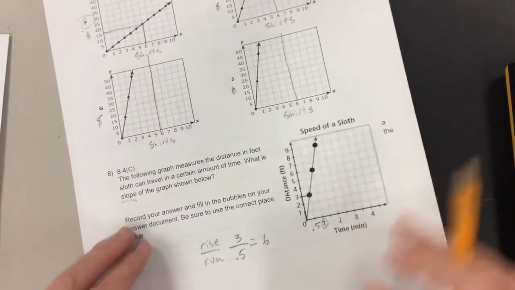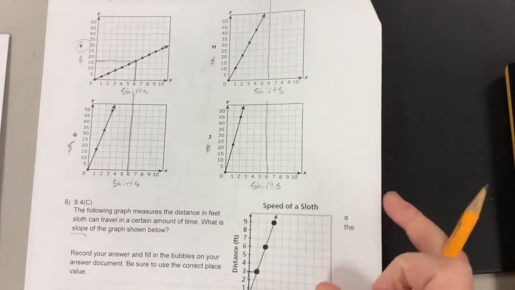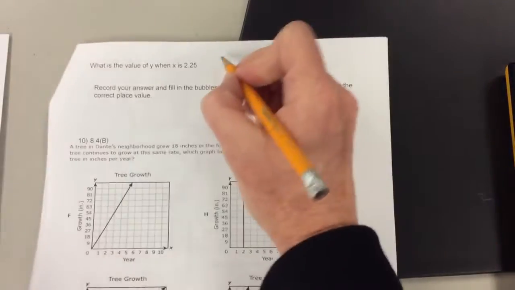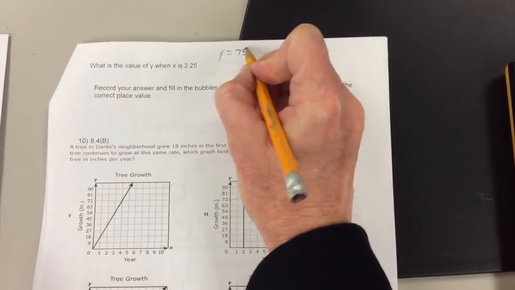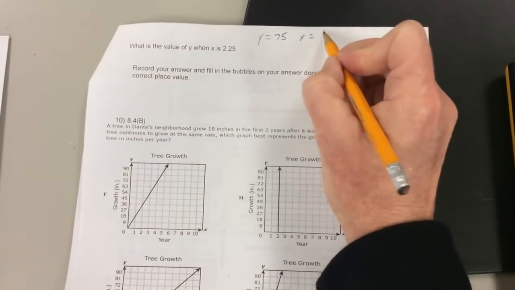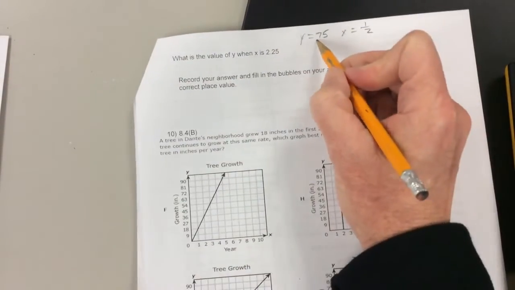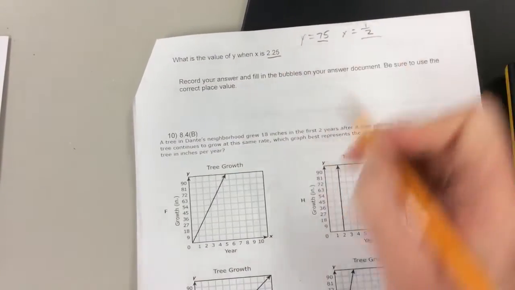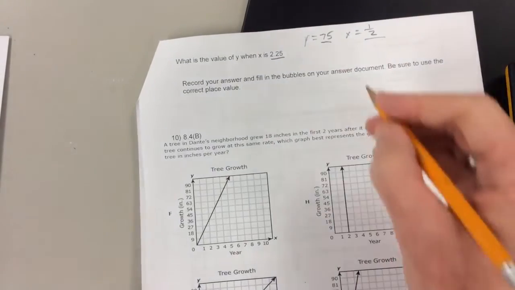Okay, this didn't copy well. Part of it is here, part of it is here. So I'm going to copy this problem here. So y is 75, and x equals 1/2. Okay, oh, we have 3 numbers again. So we need to set up a proportion.